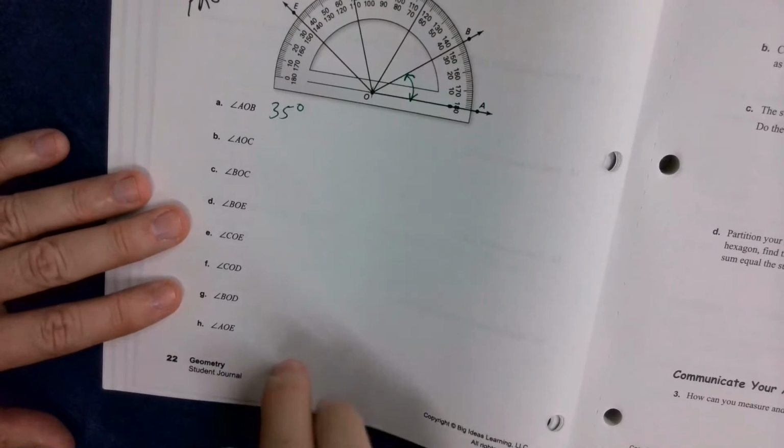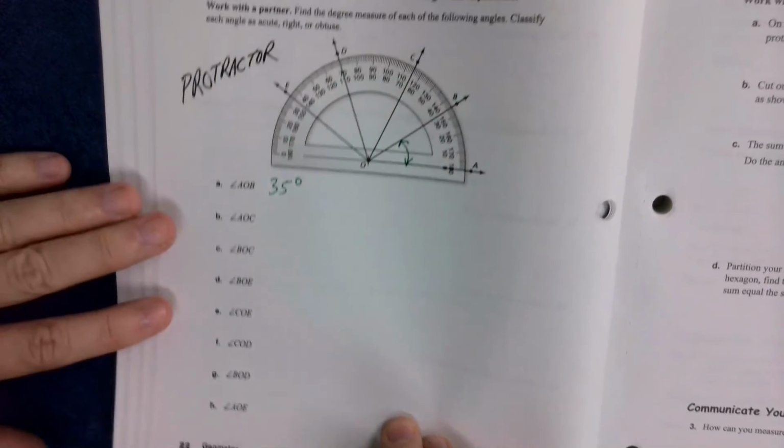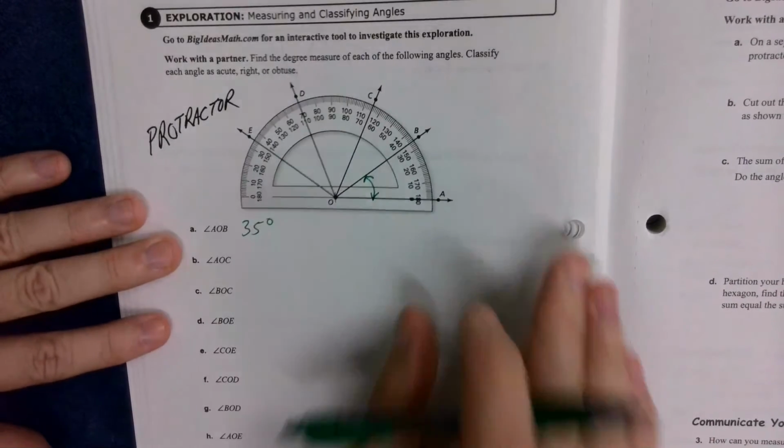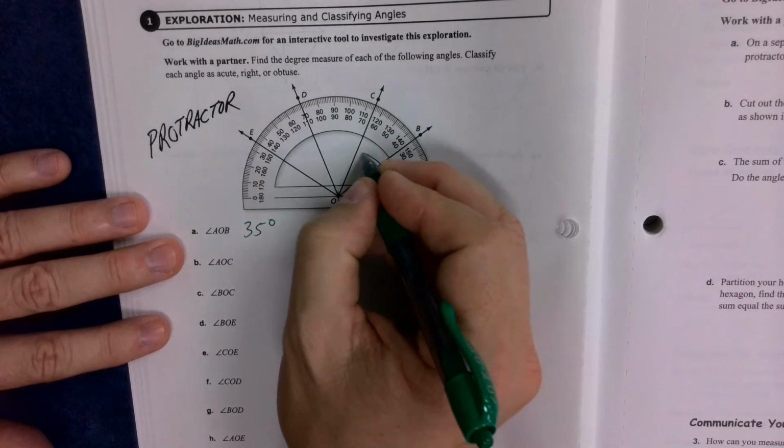And again, this is page 22 in your workbook. So you can open it up to there and have those in there. Next one's going to be AOC. So AOC is actually this opening right here.